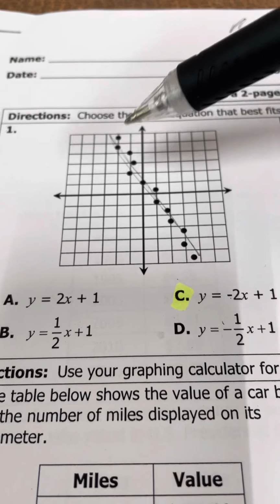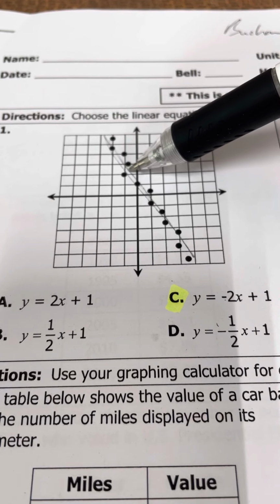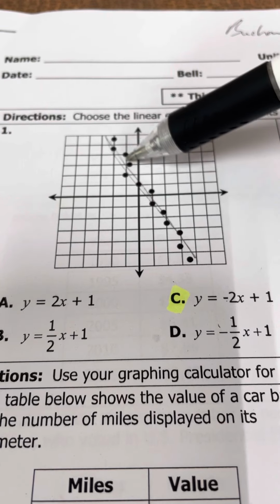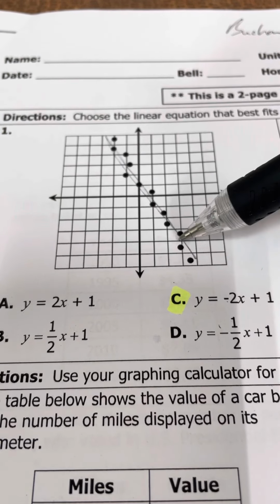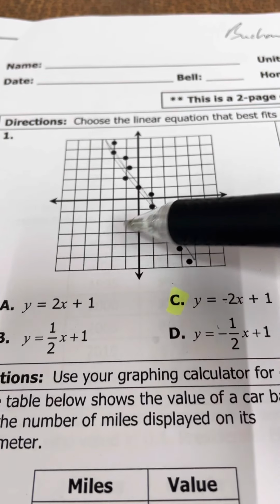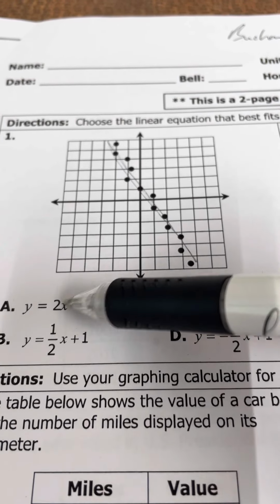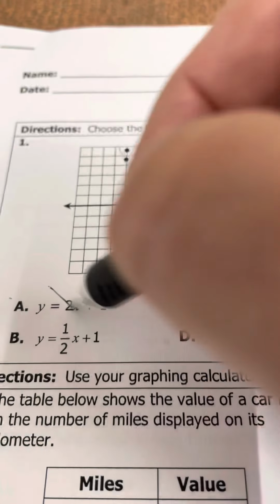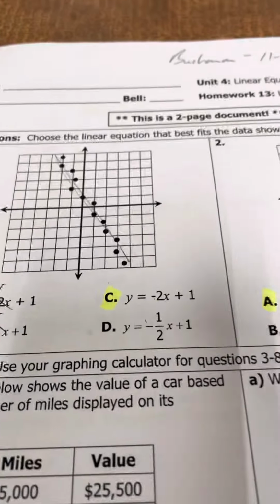But we do see that from point to point, it is going down. This is a downward slope. These are upward slopes. These are positive slopes. So this would be going upwards. So these two we could immediately get rid of.